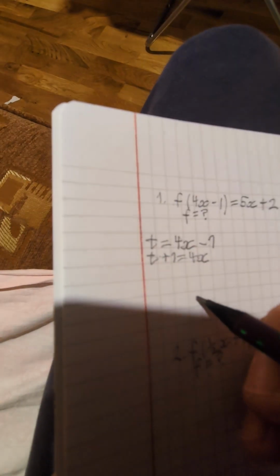If we want to get x by itself, we have to divide by 4. So we now have x equivalent to (t plus 1) over 4. I always like to put this in a little box.